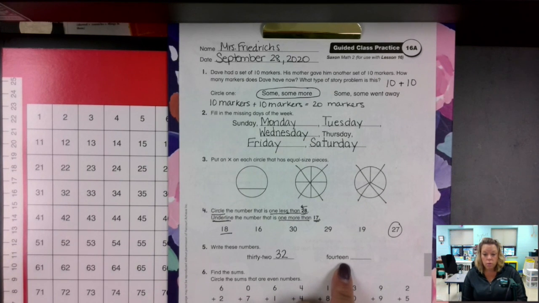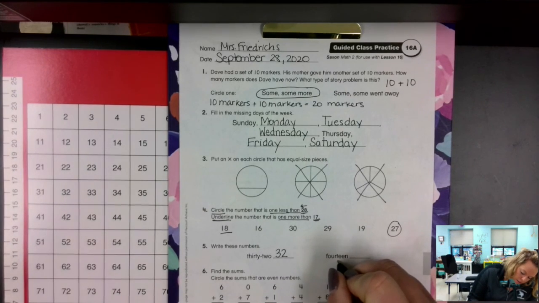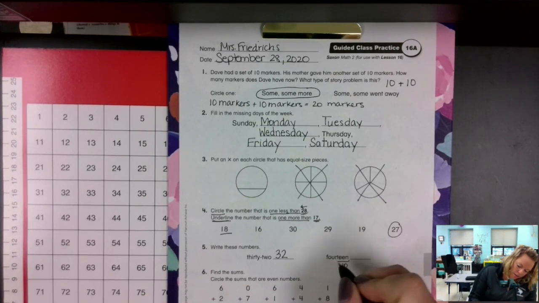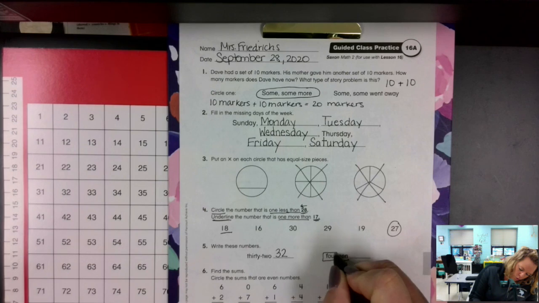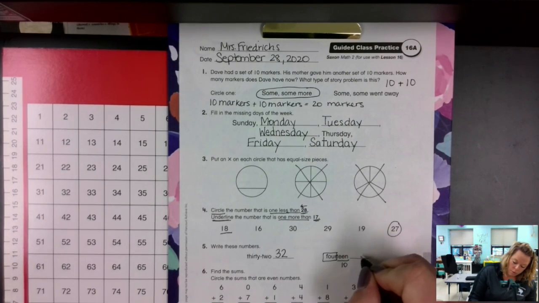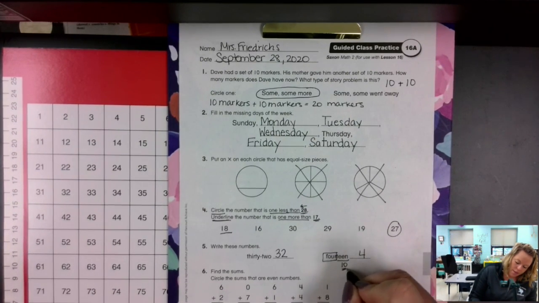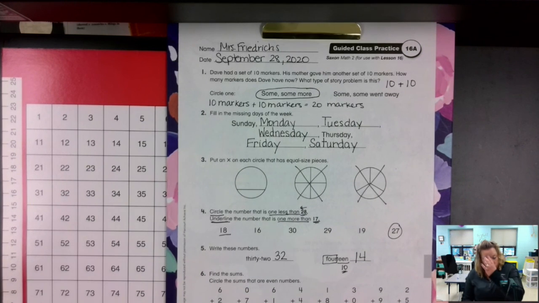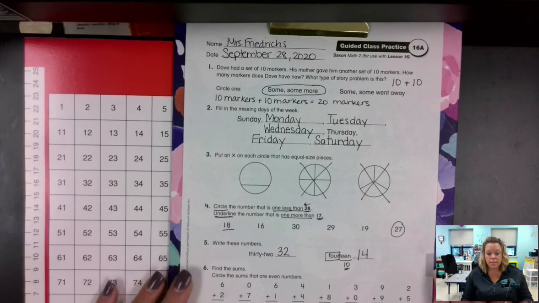14. Remember, you have that teen. Teen means it's a group of 10. And you heard 4. Remember, you can put the 4 first, and then you have to say it's a group of 10. So I have to put a 1 in front of that. 14. 1, 4, 14.